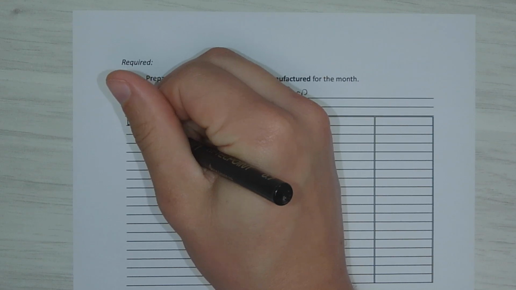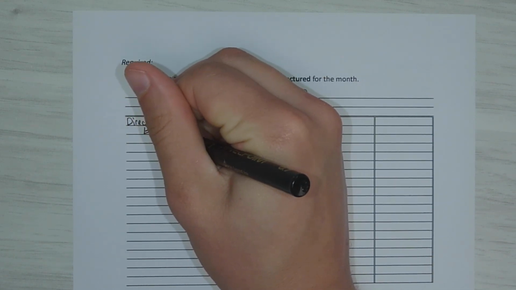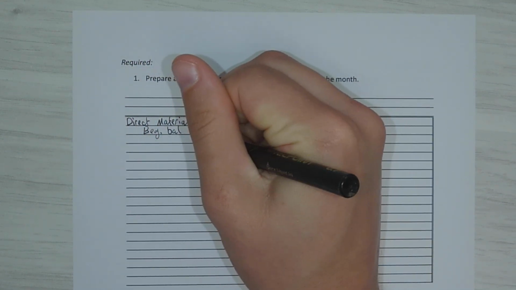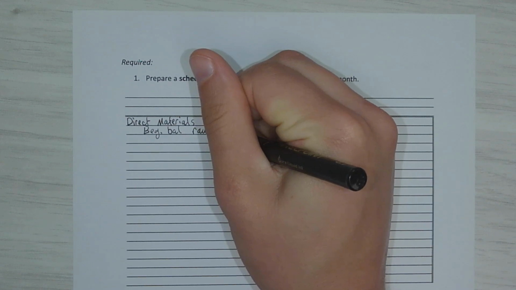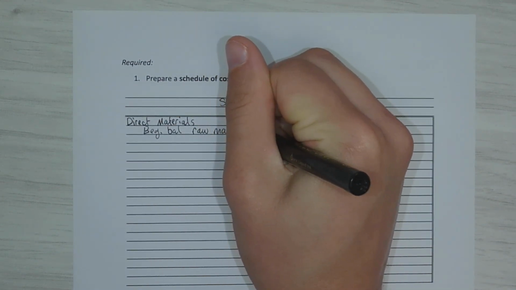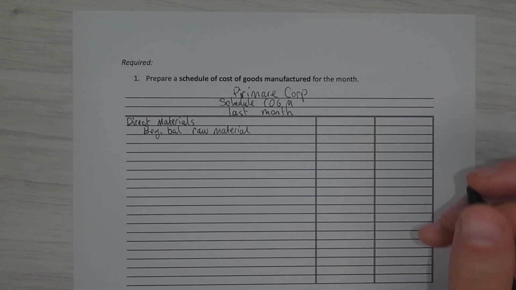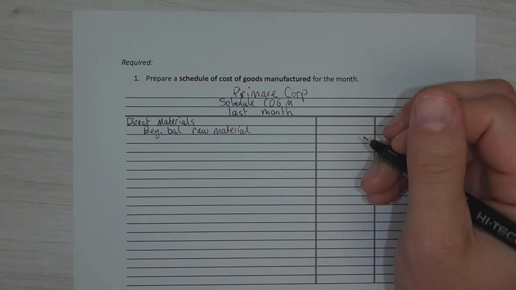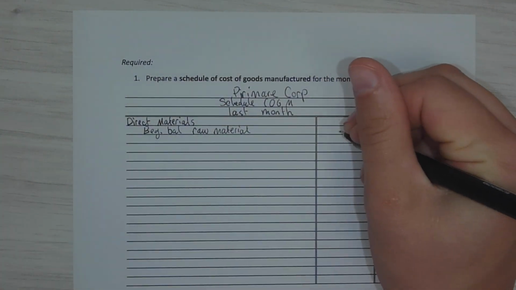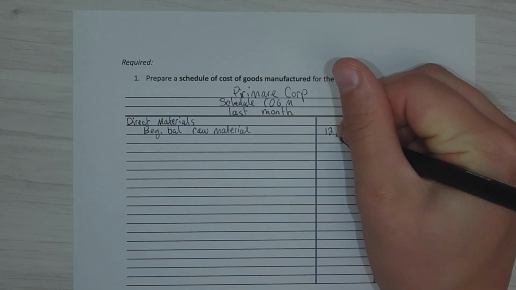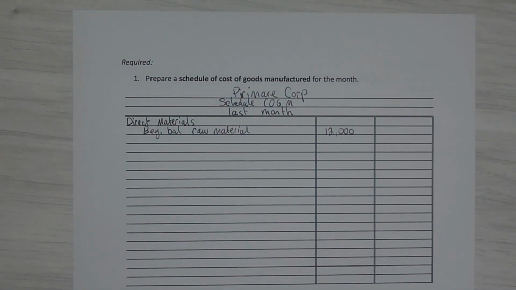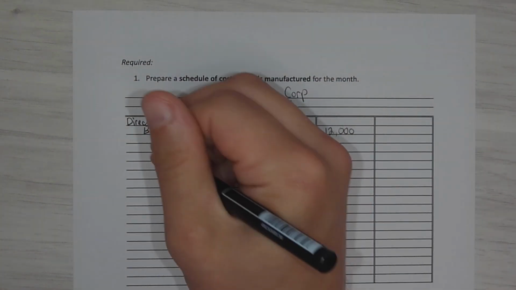To do that, we need our beginning balance, and that amount is 12,000. We're going to add to it our purchase.